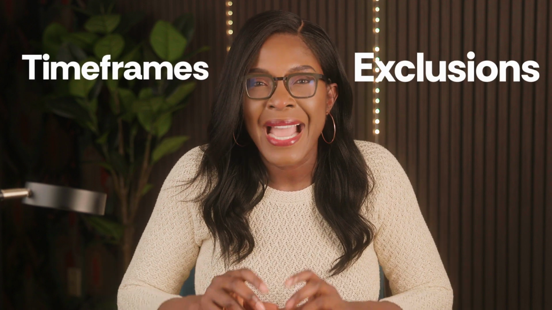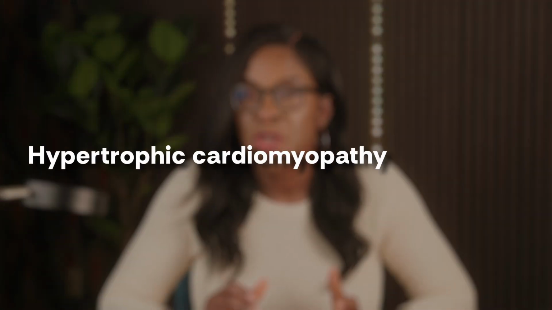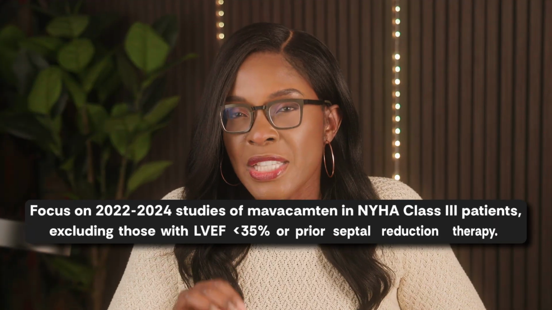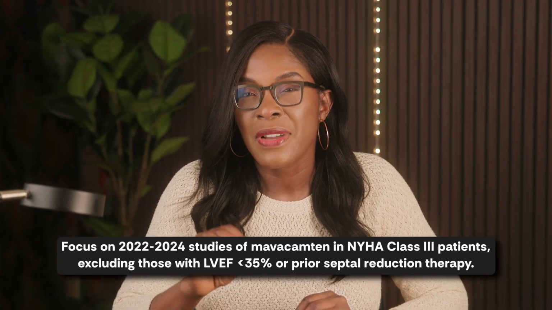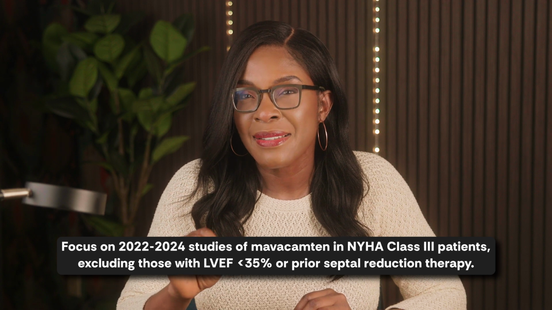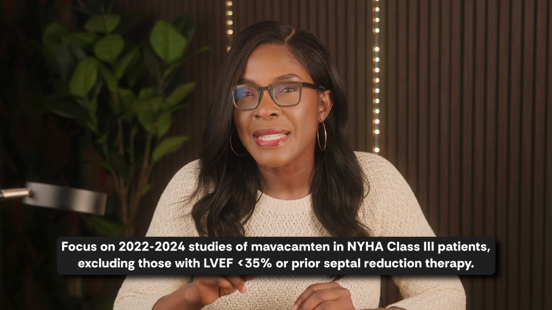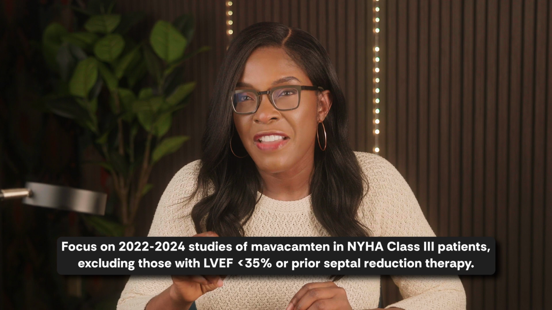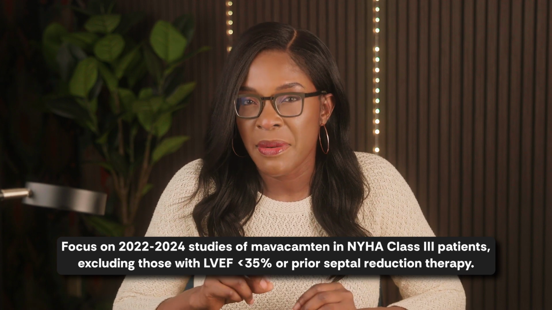Now, let's talk about how you can refine your search even further by adding timeframes and exclusions. This helps you get the most up-to-date studies while filtering out irrelevant ones. For example, when you're researching hypertrophic cardiomyopathy treatments, instead of asking for just any study, you could specify the time frame and patient exclusions like this: "Focus on 2022 to 2024 studies of mavacamten in NYHA class 3 patients, excluding those with LVEF less than 35% or prior septal reduction therapy."